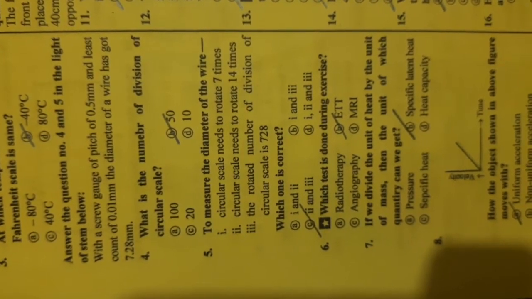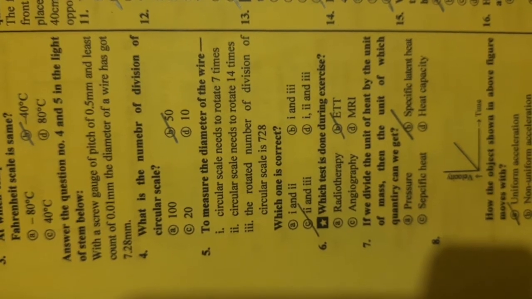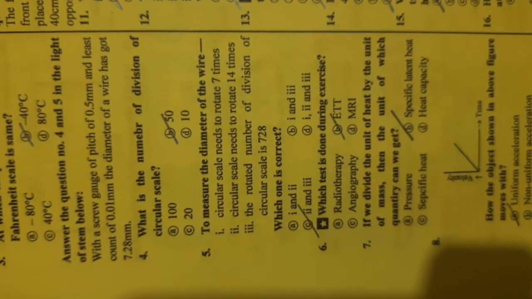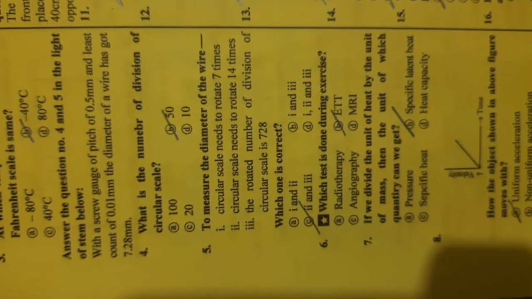Question number 5. To measure the diameter of the wire, we have three statements. 1. Circular scale needed to rotate 7 times. 2. Circular scale needed to rotate 14 times. 3. The rotated number of divisions of the circular scale is 728.